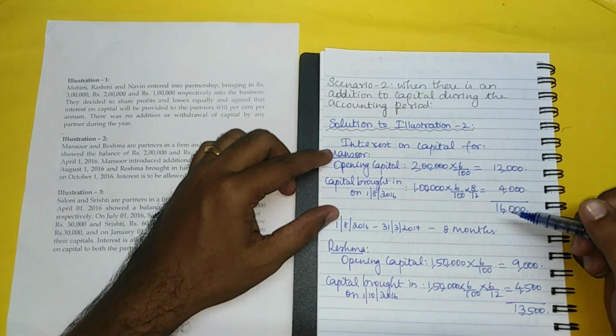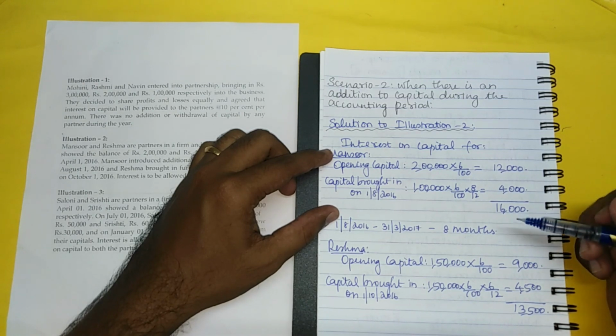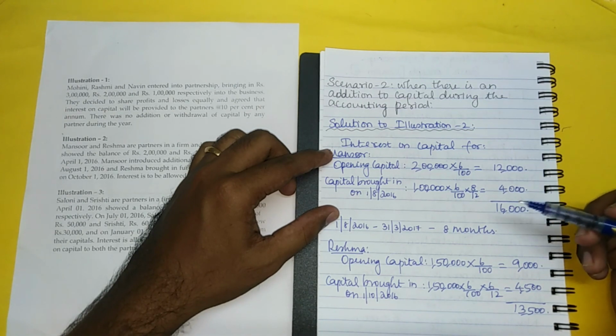For example, if a partner brings in rupees 40,000 on 1st October for an accounting period ending 31st March, interest on this 40,000 rupees is to be calculated for 6 months because the capital of rupees 40,000 has remained in the business only for 6 months during the current accounting period.